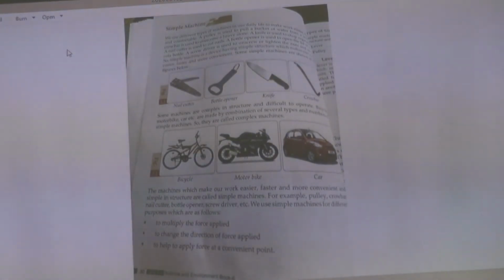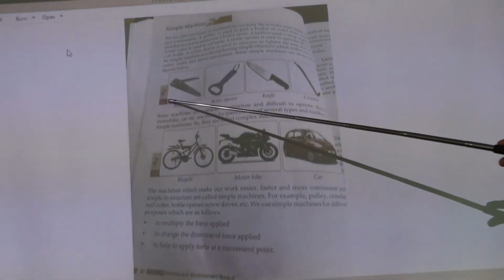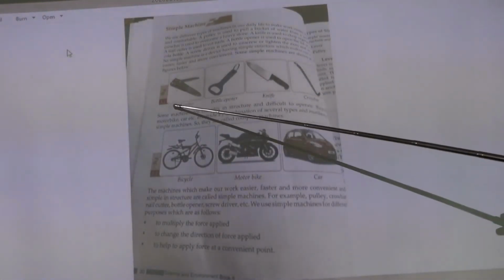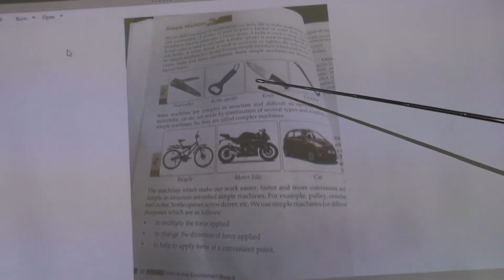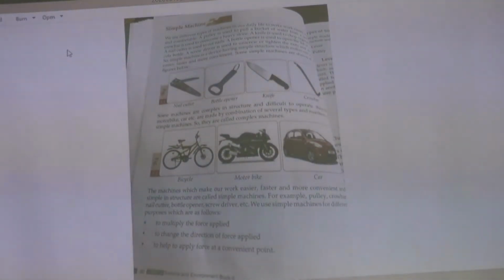Simple machines are the machines having simple structure which make our work easier, faster and more comfortable or convenient. Some simple machines are shown in the figure below. These are the instruments of the simple machine: nail cutter, bottle opener, knife and crowbar.